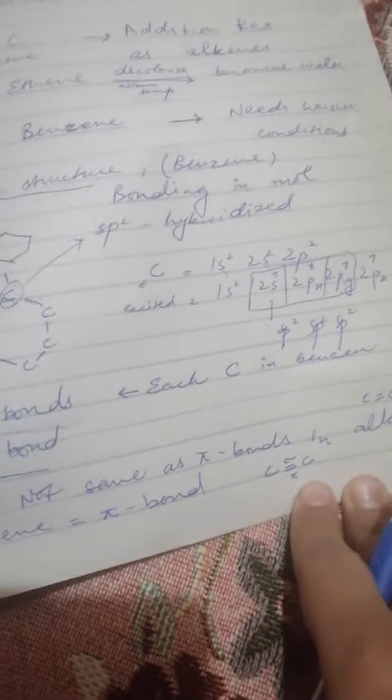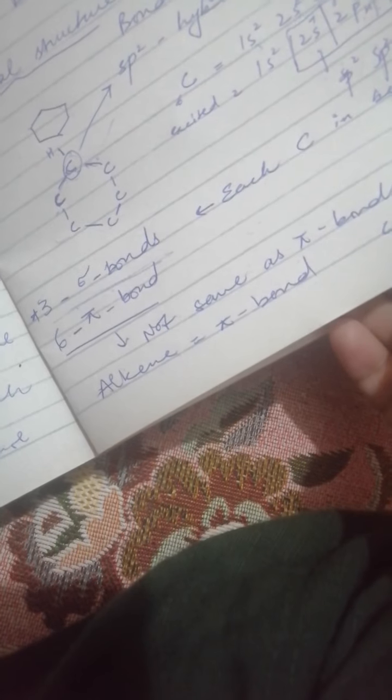But in benzene, each carbon contributes one spare p electron, which is actually a pz electron. These six spare p orbital electrons are spread over all six carbons in the hexagonal ring, and the six electrons in the pi bond are said to be delocalized.